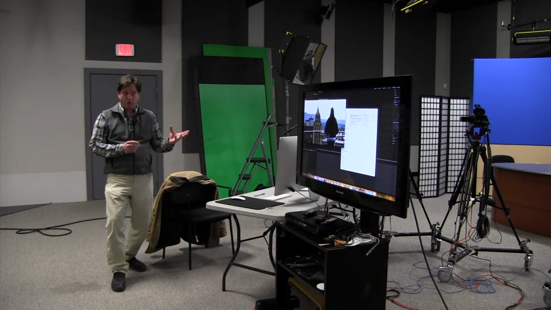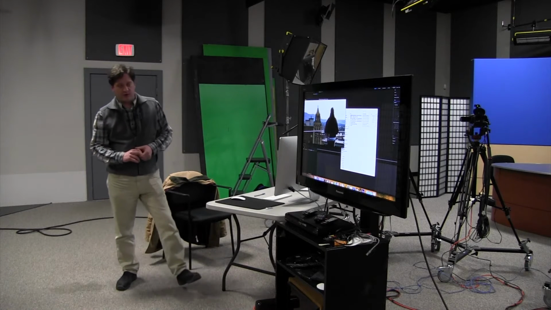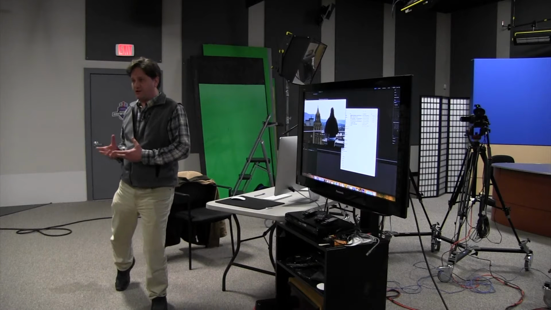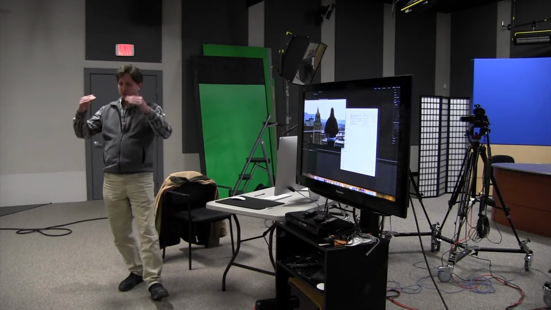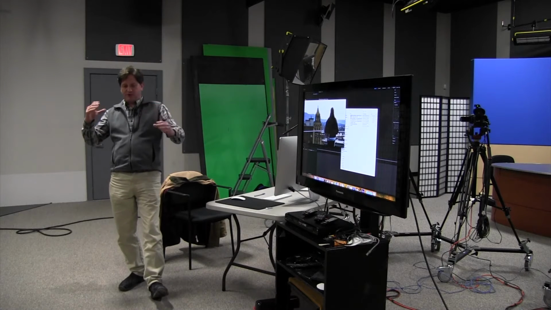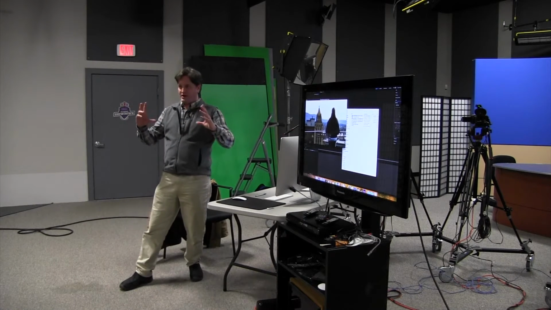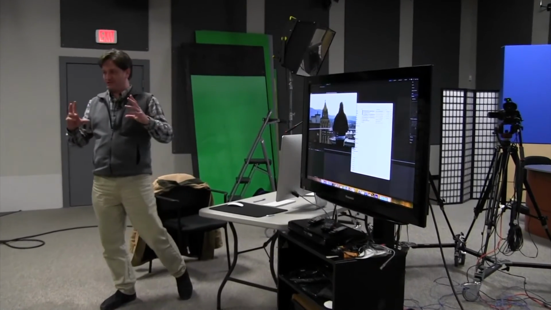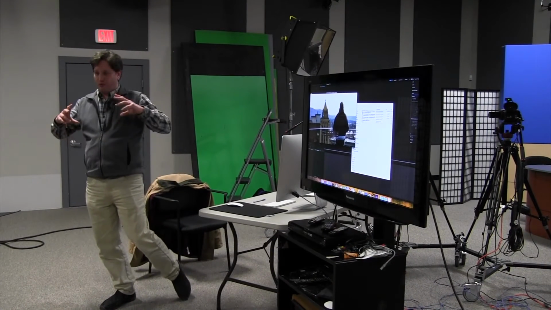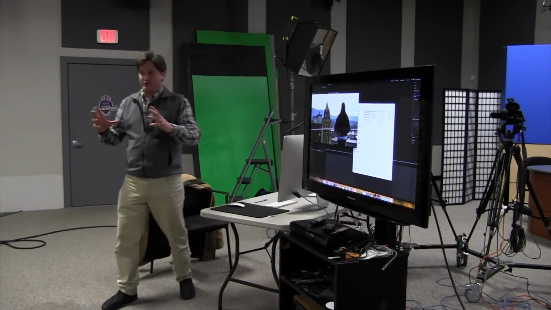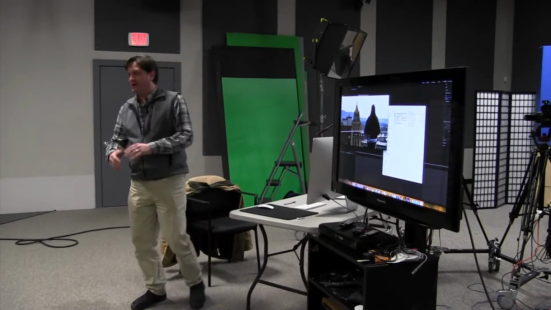It's an Adobe product, so it integrates really well with Premiere. If you edit with Premiere, there are a lot of things inside of Premiere that you can do inside of After Effects, but it's that old 80-20 rule. Premiere is capable of doing maybe 20% of what After Effects does, but you'll probably be able to use Premiere 80% of the time.